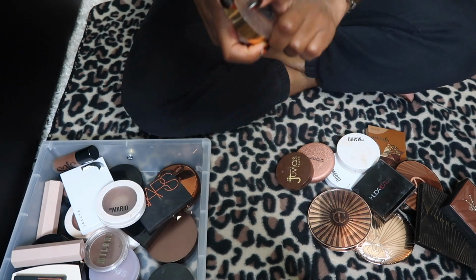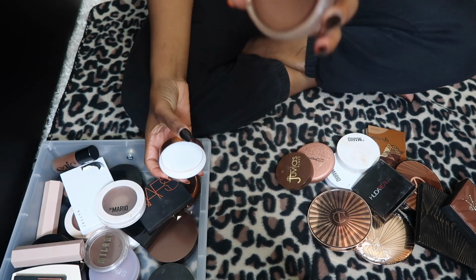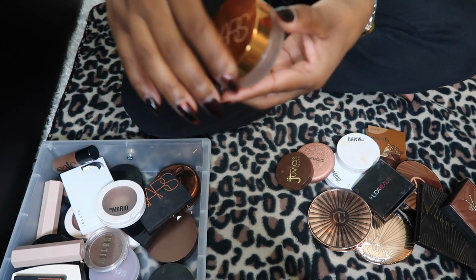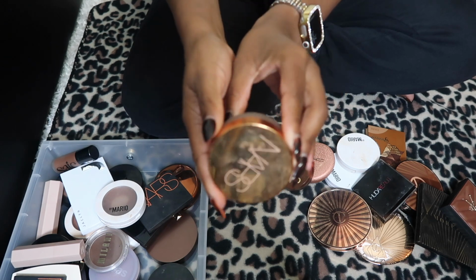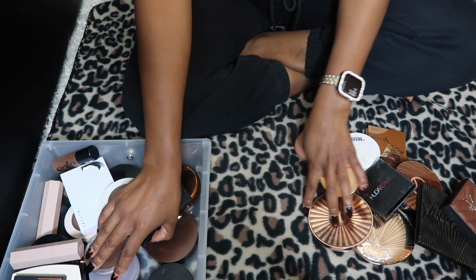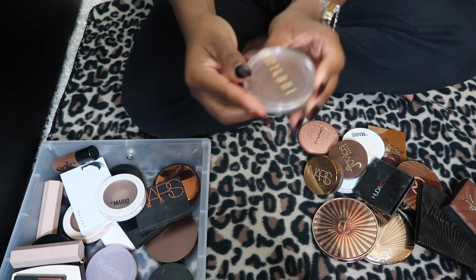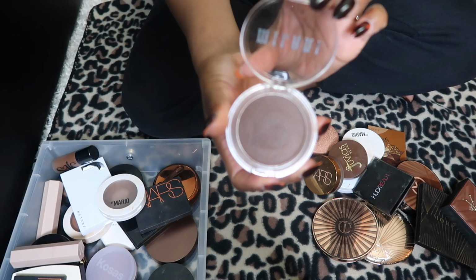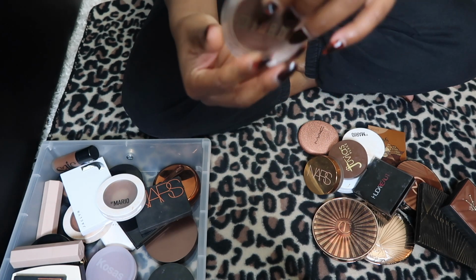And then another cream bronzer that I was loving when I first got it. I haven't, you know what, I'm gonna use this tonight. I'm actually gonna be heading out. But I really like this cream bronzer from NARS. It is in Laguna 4. This bronzing cream is amazing. Then I have this Milani one. It's really good, very affordable as well. And hopefully you can see a good color there. It is the color 140.